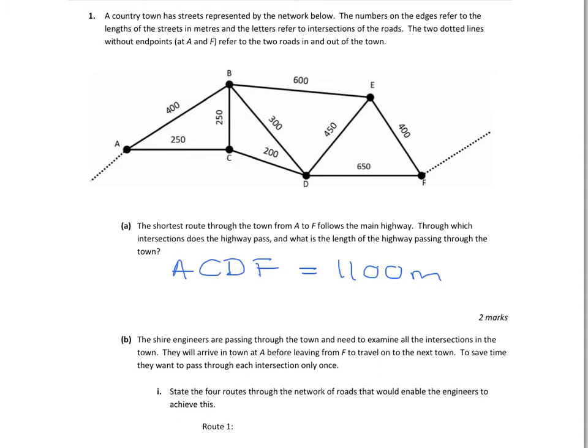A third route is from A to C, up to B, across to E, back down to D and across to F, and that would be 2,200 metres. And finally a fourth possible route would be A through to C, then D, up to B, across to E, down to F, and that would give us 1,700 metres.